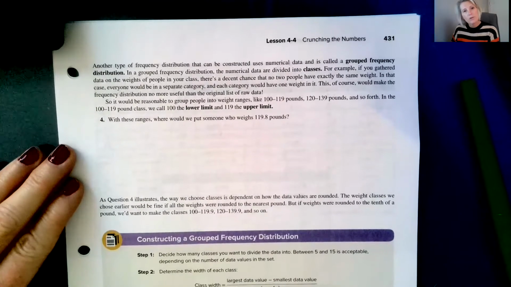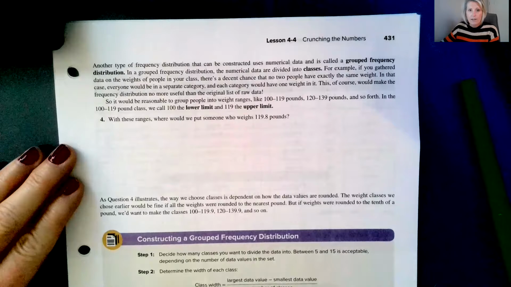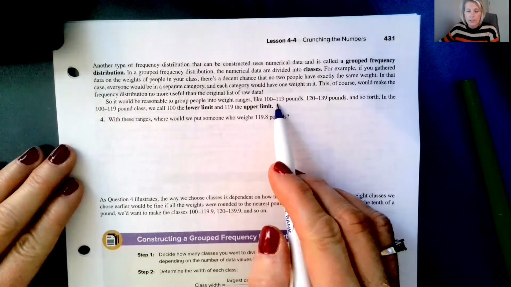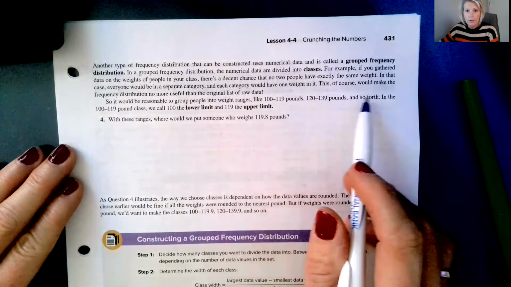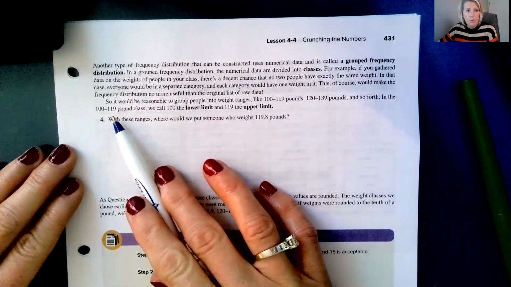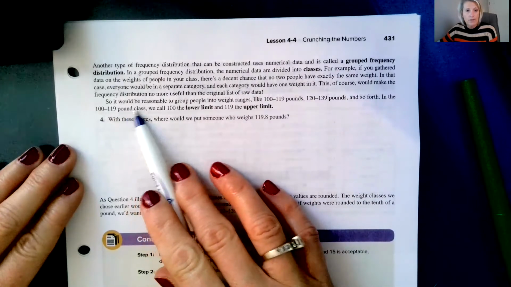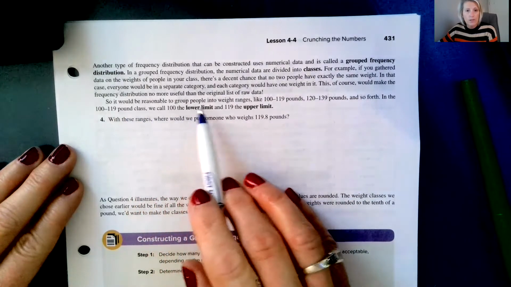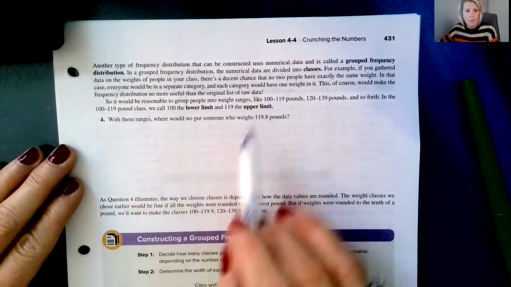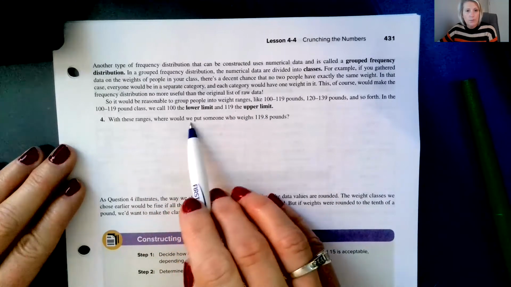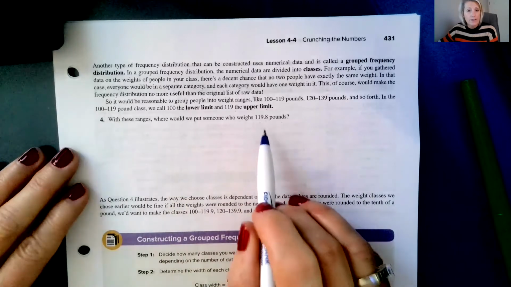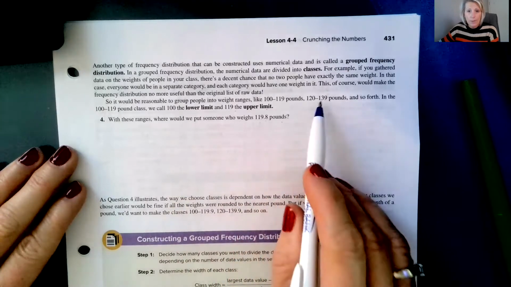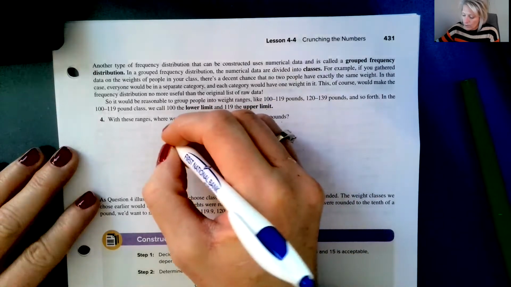So it would be reasonable to group people into weight ranges, maybe as 100 to 119 pounds, then 120 to 139 pounds, and so forth. In the 100 to 119 pound class, we call 100 the lower limit and 119 the upper limit. With these ranges, where would we put someone who weighs 119.8? So that's a good question. I would round them up to 120.